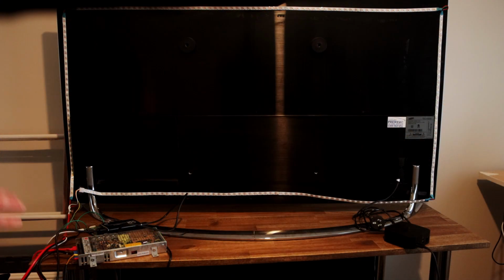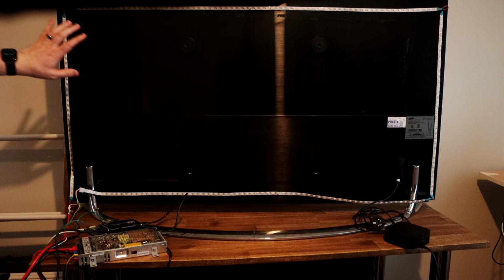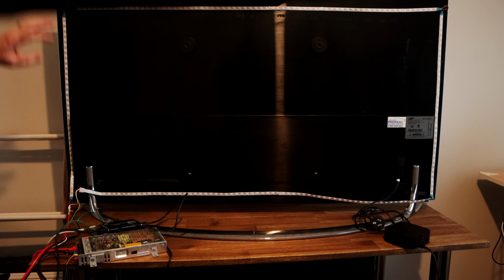So what I'm going to do is I'm going to plug all of this in. I'm going to pause the camera here, and we're going to spin the TV around so that the LEDs are firing at the wall. And then we're going to power everything up and get it set up so that we can actually see that. So I'll pause the video there and we'll be back in a minute.